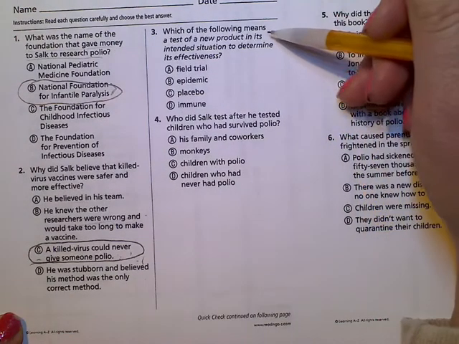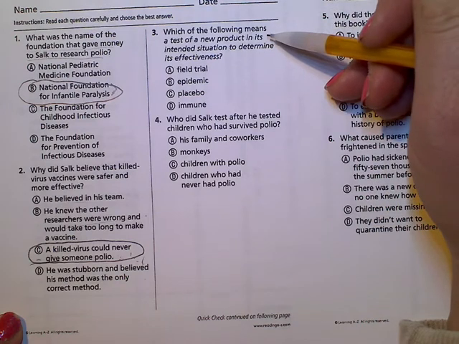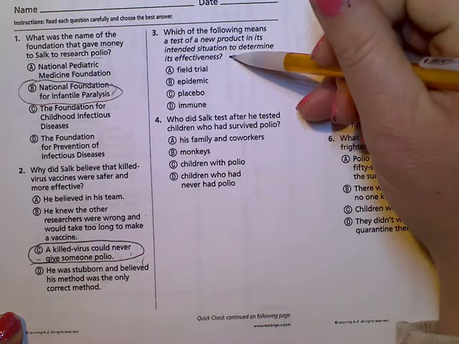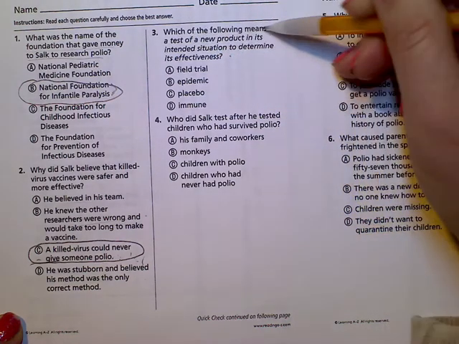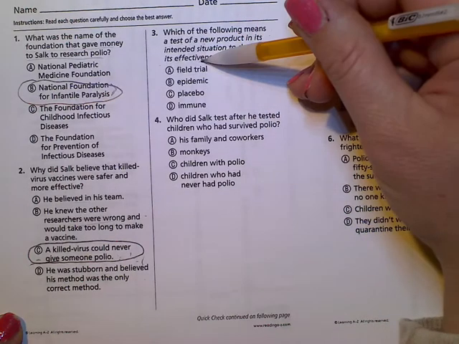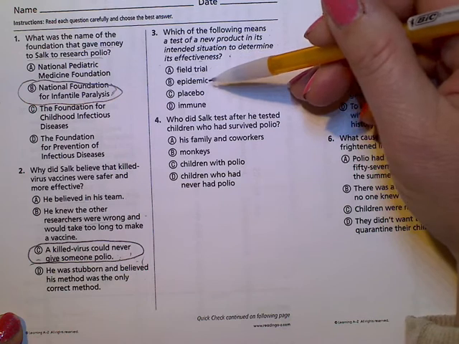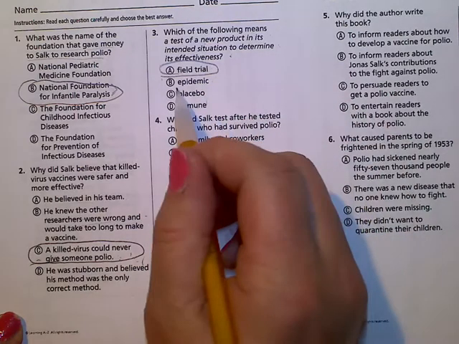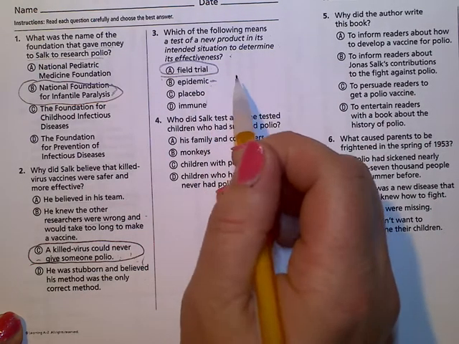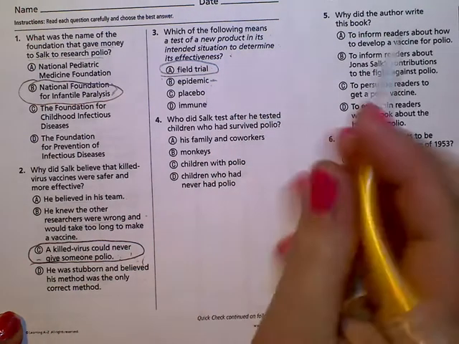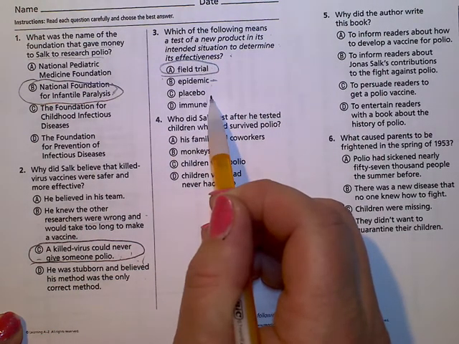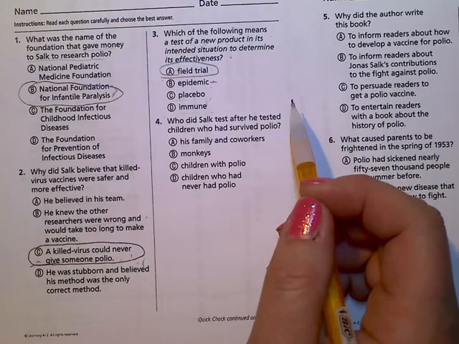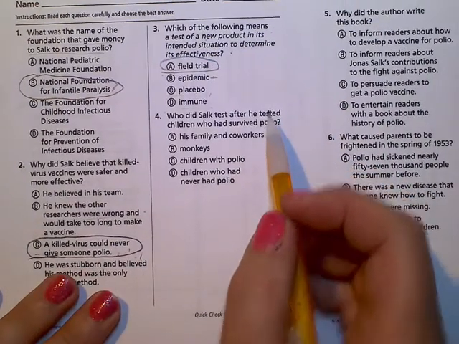Which of the following means a test of a new product in its intended situation to determine its effectiveness? Is that a field trial, an epidemic, a placebo, or immune? It's a field trial. It's the first thing. Epidemic is what's happening if everybody in one country was getting sick. A placebo is something that makes you think you're taking something to make you feel better, and the immune system is what your body does to fight things off, and how your body heals itself.